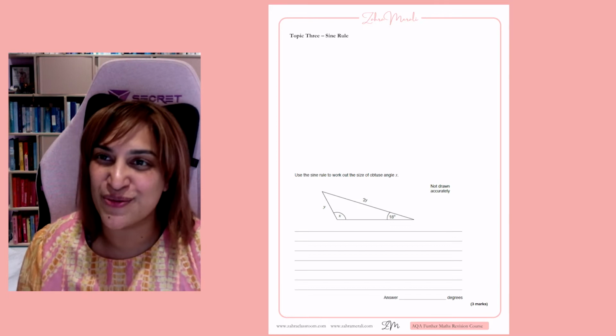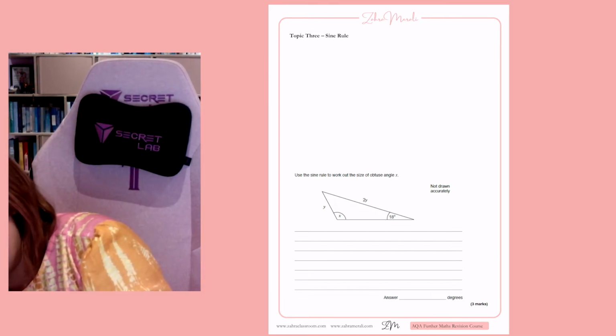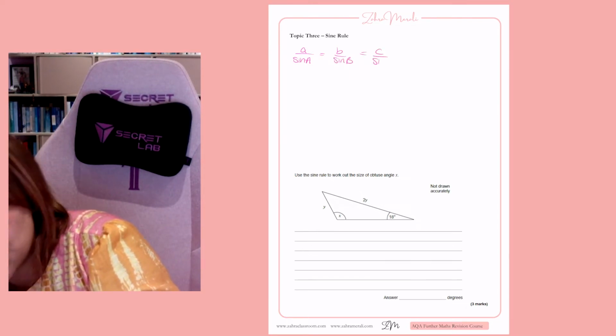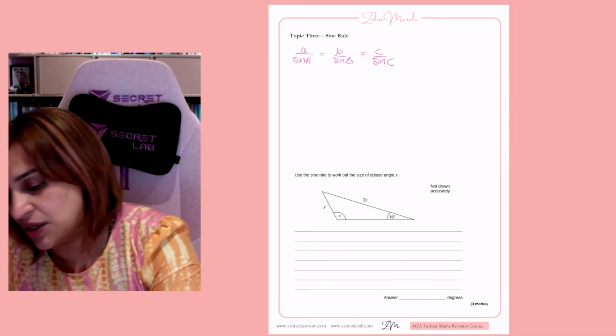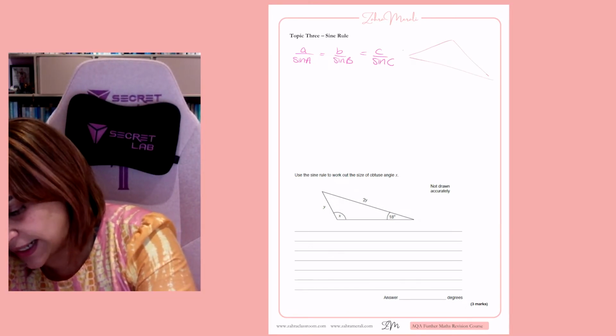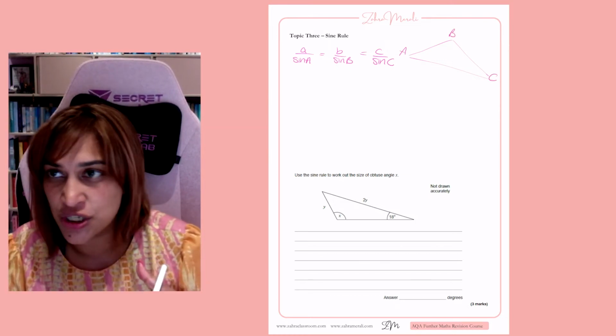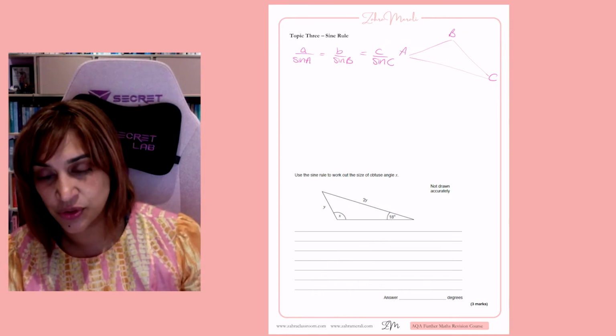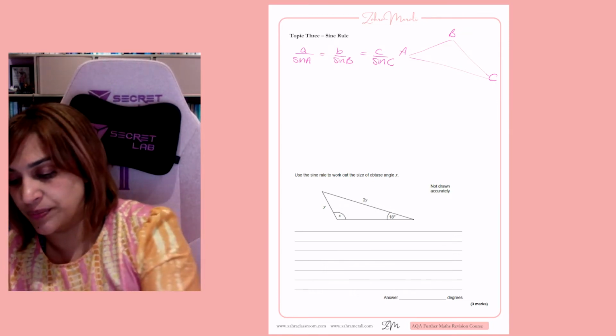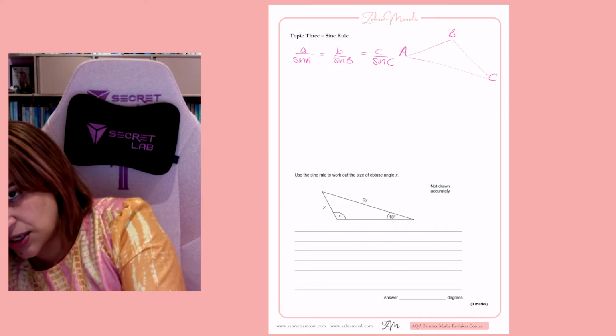Okay, topic 3, we've got the sine rule. So that's written in 2 ways, a over sine A, b over sine B, c over sine C. So essentially, when we have a triangle that's not right-angled, we can't use SOHCAHTOA, we can't use Pythagoras. We have to use either the sine rule, or, a bit later, the cosine rule. And remember, whatever the side of it is, the opposite angle is what we represent with a capital letter.